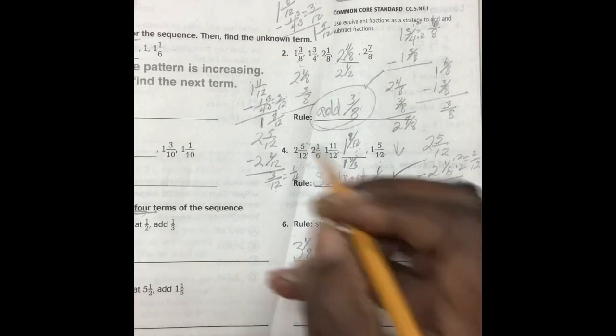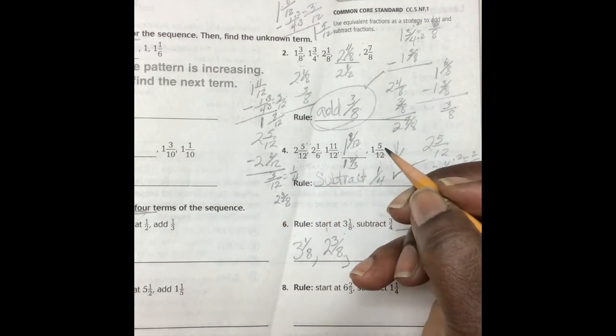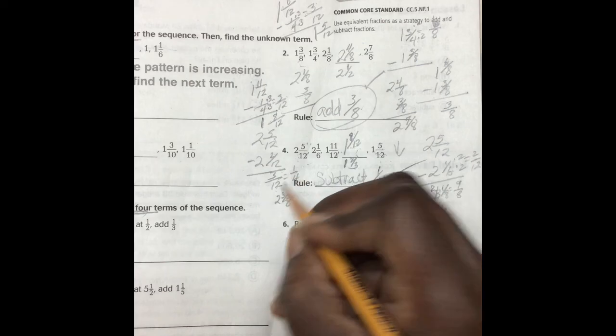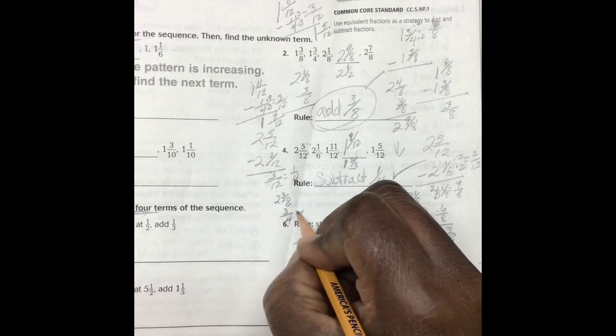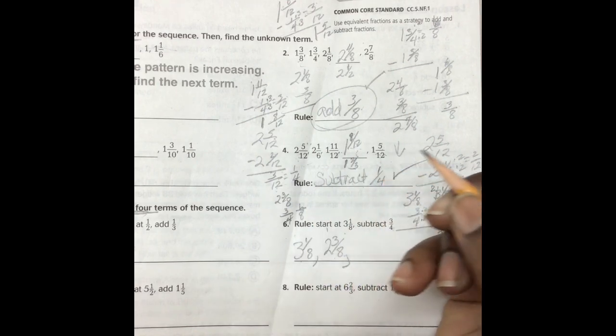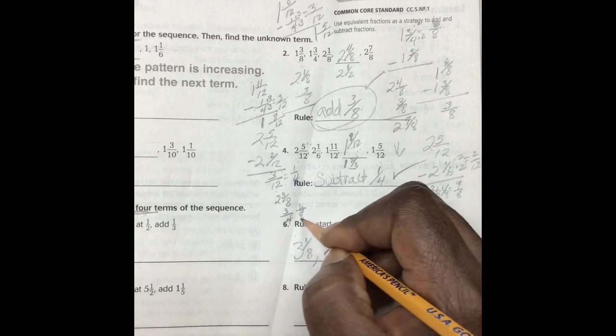Need some space here. 2 3/8 minus 3/4. So make 4 and 8. This becomes an 8. This becomes a 6. And so now 3/8 is not enough to take away 6.